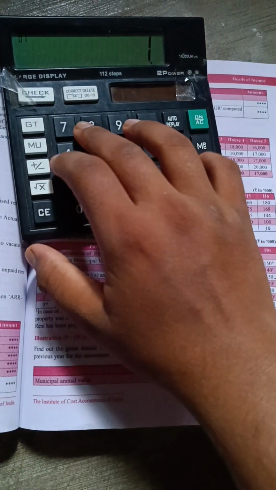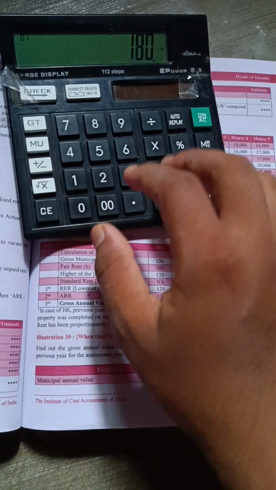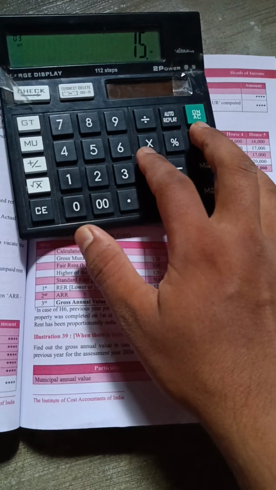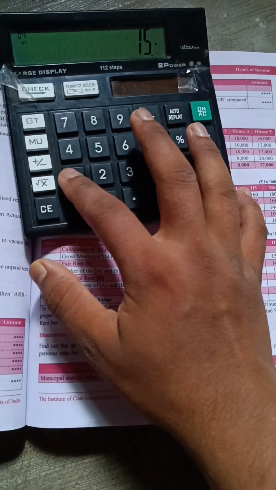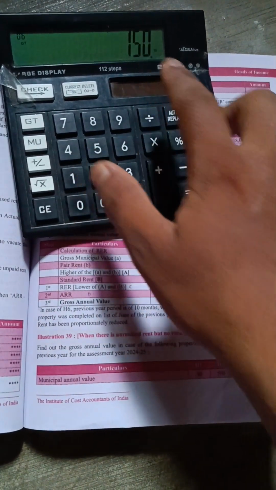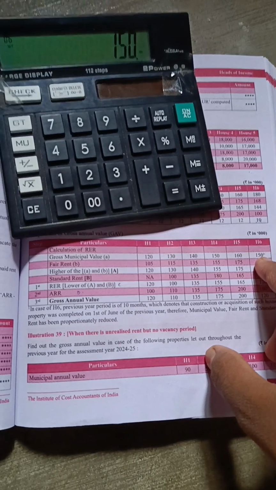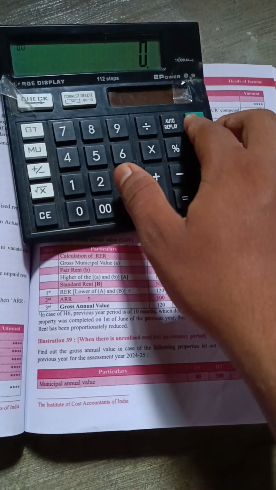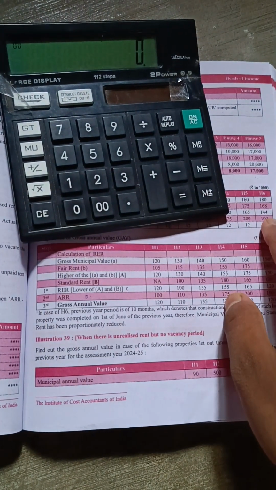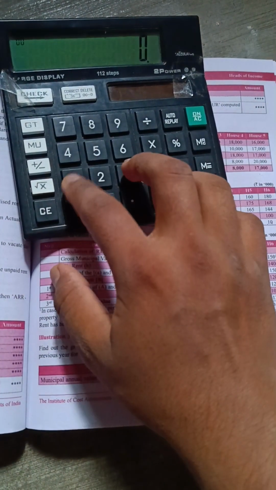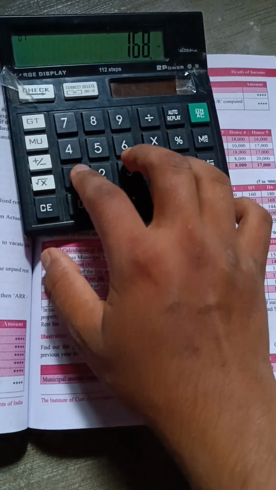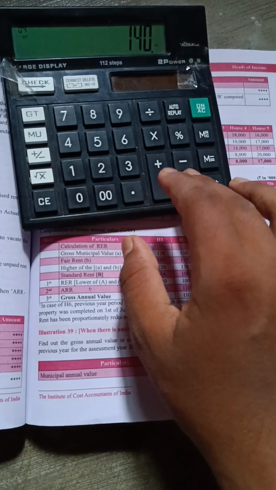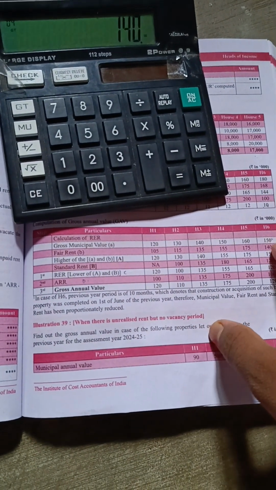So we take 180 divided by 12 months. We know 1 month is 15, so the value for 10 months is 150. So see, 150, there will be a change there. That's why on the upper side you can see a short symbol. And for 168, we also have to take 168 divided by 12 into 10, which is 140.